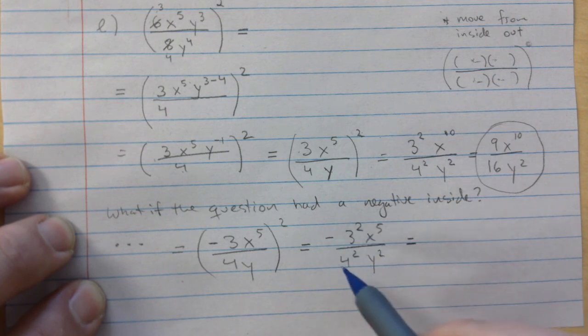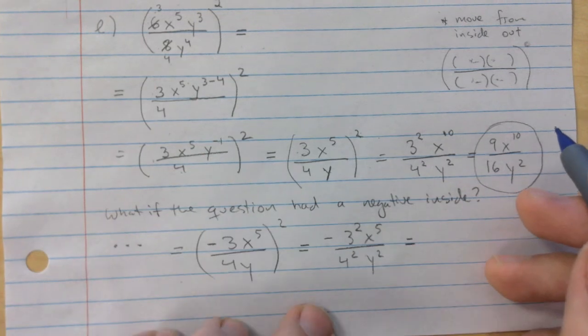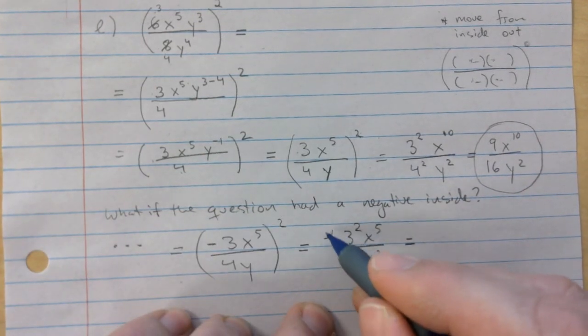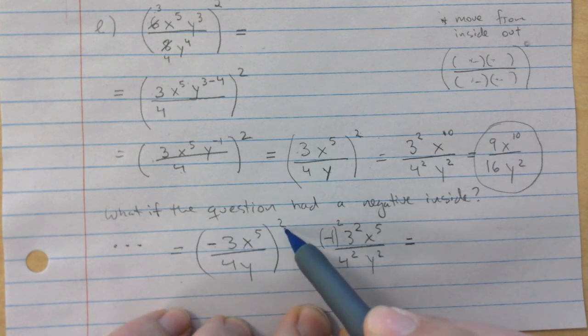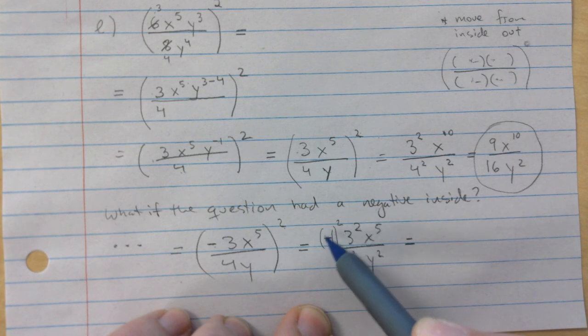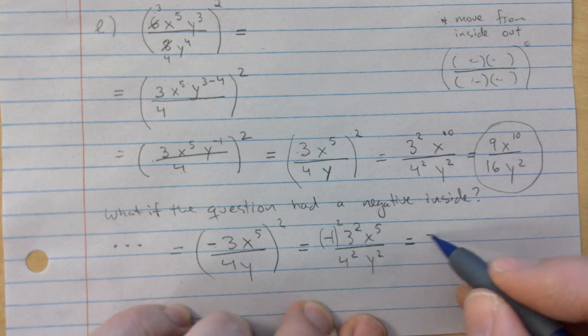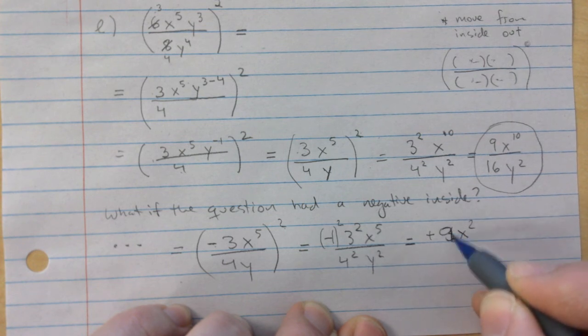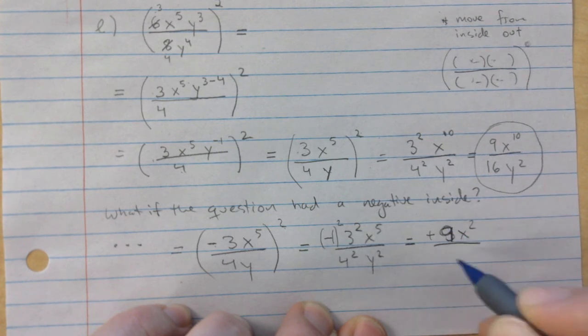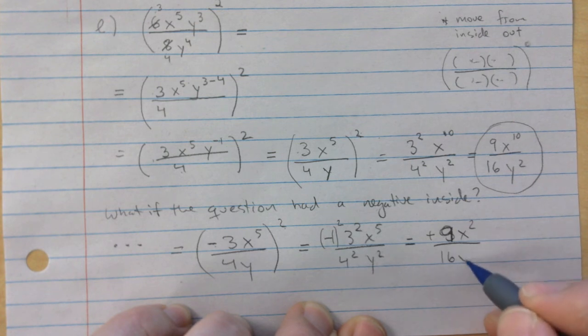It is affected, sorry. It is affected, so what I will do is this. That negative has been affected. It's really a negative 1. It is affected by the power of 2, which will turn it into a positive. Sorry, 9. Positive 9x squared over 16y squared.